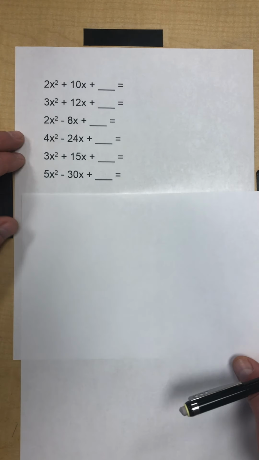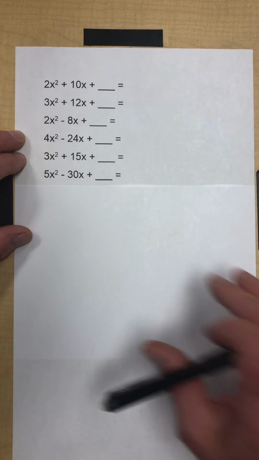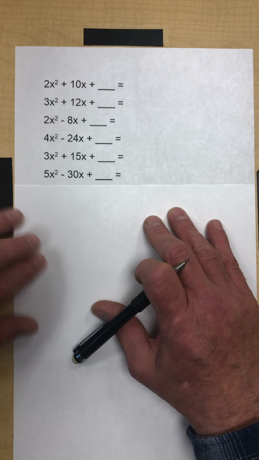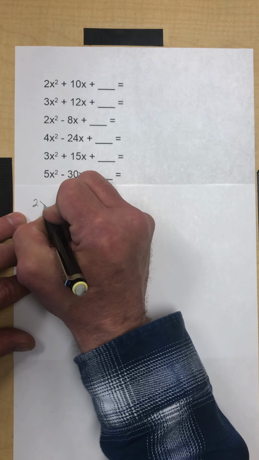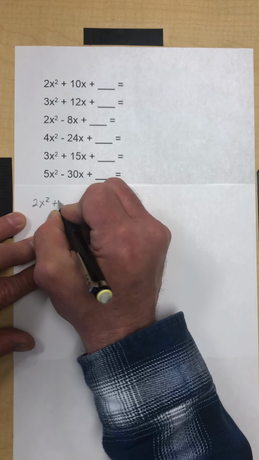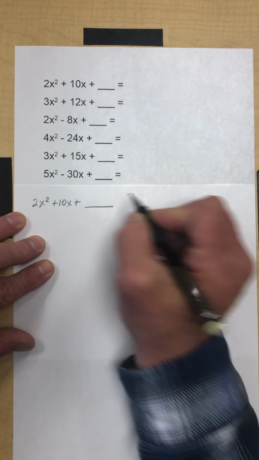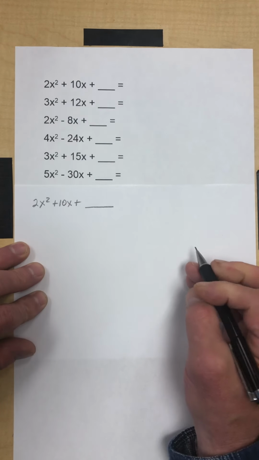So what we have to do here is factor out that leading coefficient. We've got to start there. So if I take that 2x squared plus 10x plus whatever that's going to be to create a perfect square trinomial, I've got to factor out this 2 first.